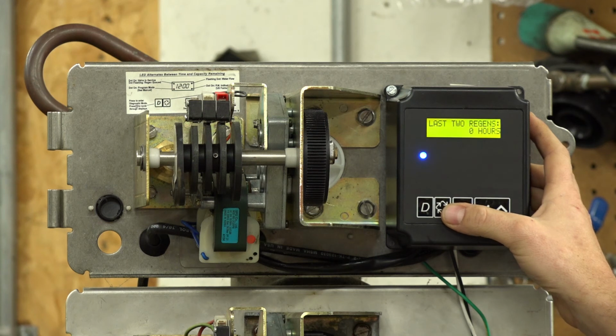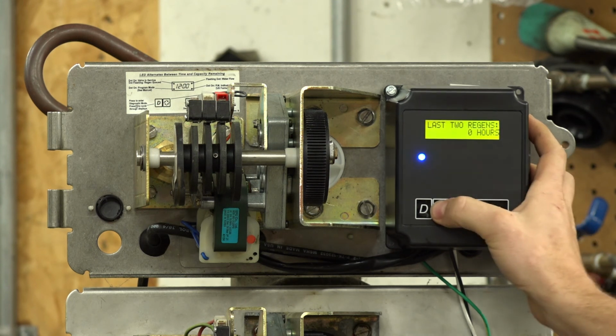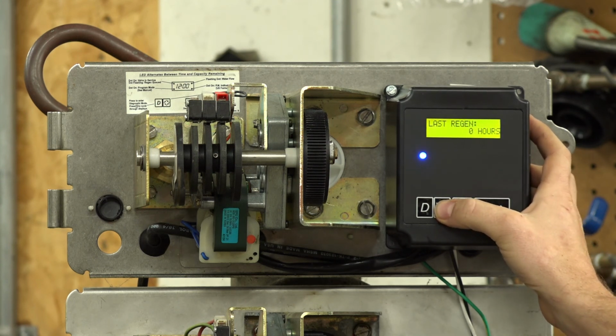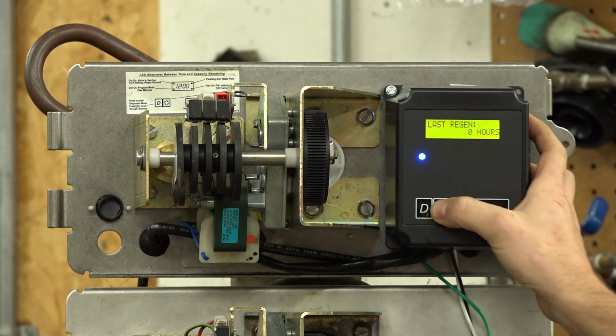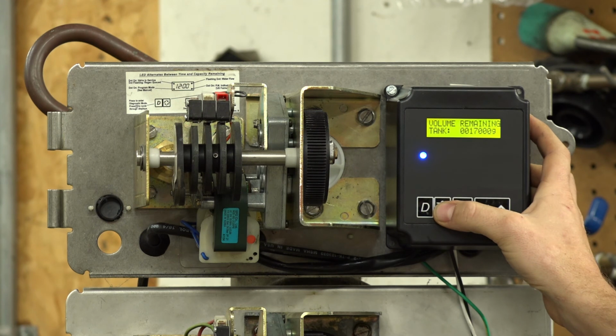It's going to tell you the time since the last 2 regenerations. Okay, that's important just so you can get an idea or a gauge on the frequency of regenerations for a particular unit. It's going to tell you when the last regen was. And then it's also going to go back to saying the volume remaining.